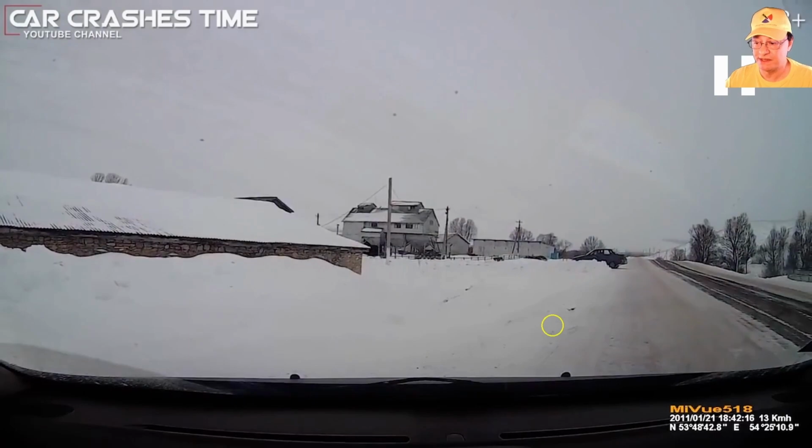And if you just pause the video at this point, you'll see that from the oncoming vehicle's direction, just this little bit of a hill would obscure any oncoming vehicles, especially if they're lower slung vehicles.